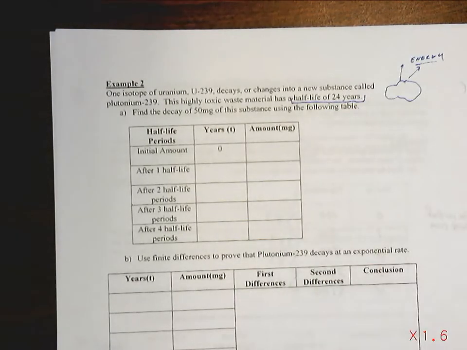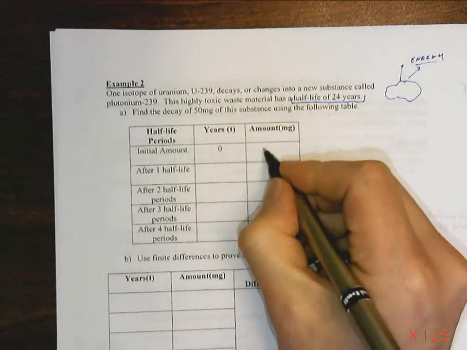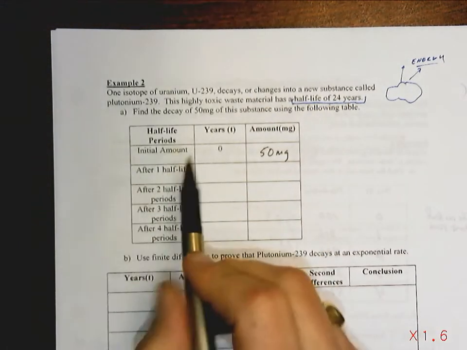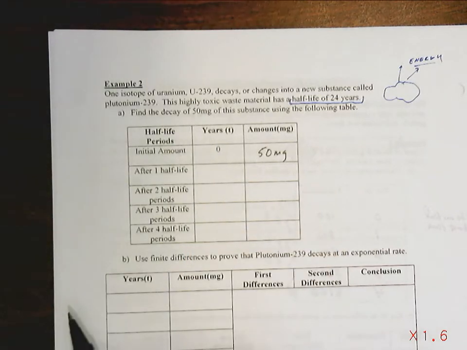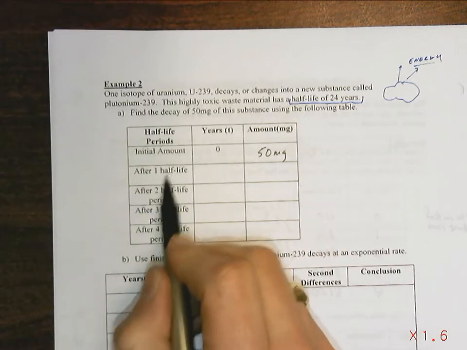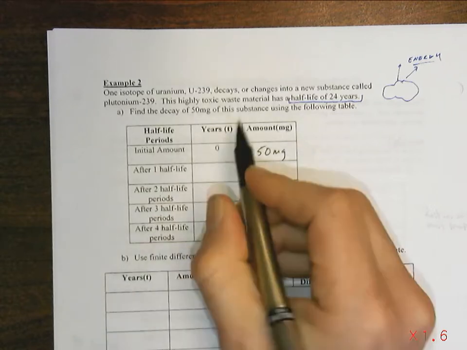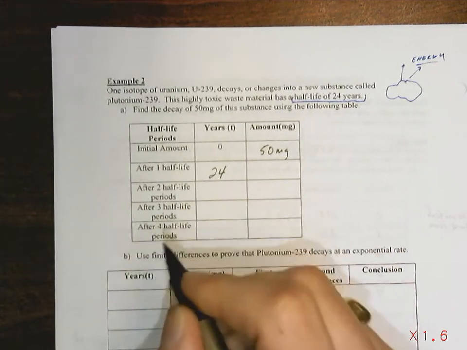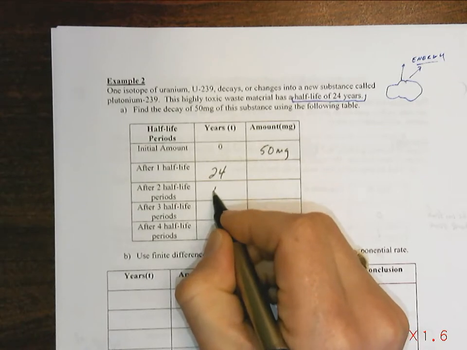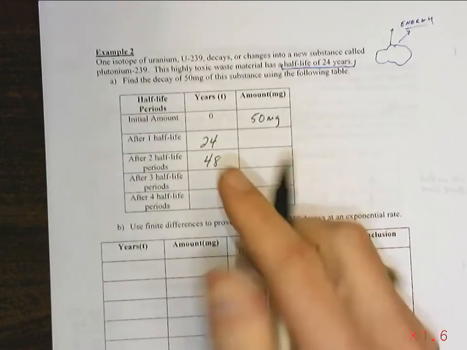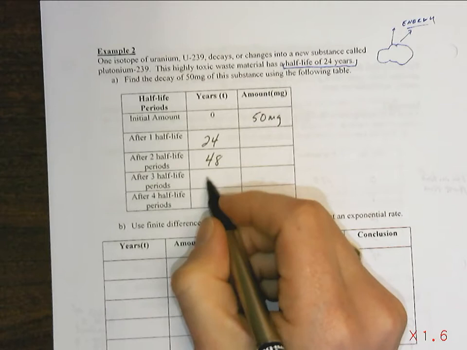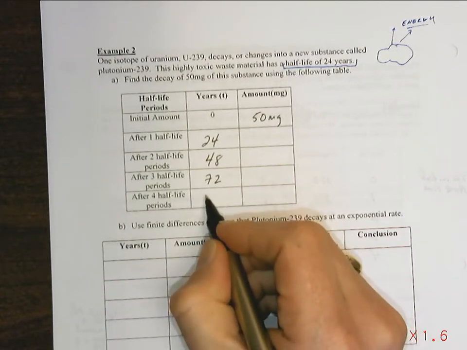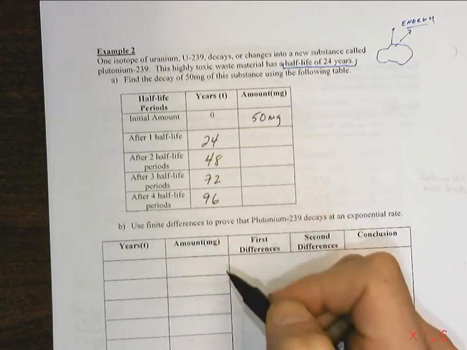So we're going to start off with 50 milligrams. That's how much we started. A neat way of using that is to say the initial amount. Notice our time in years is 0. After one half-life, well, the half-life is going to be 24 years. After 2 half-lives, it's going to be 48 years. 3 half-lives, well, that'll be 72 years, and then finally 96 years.